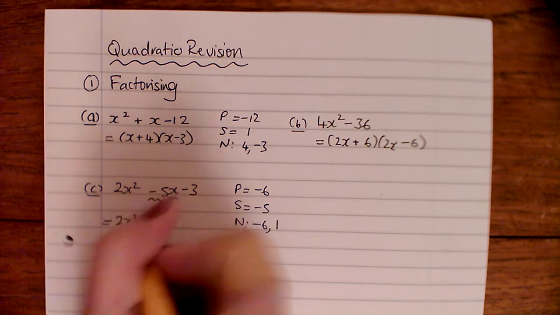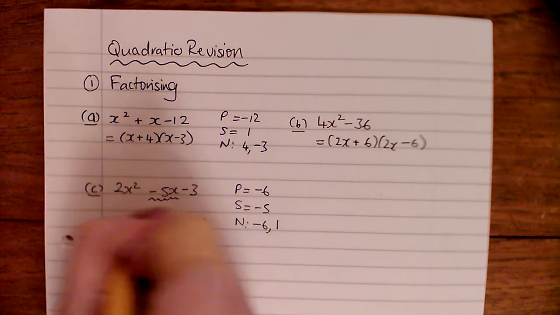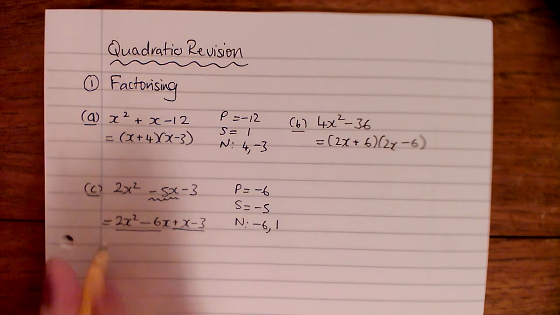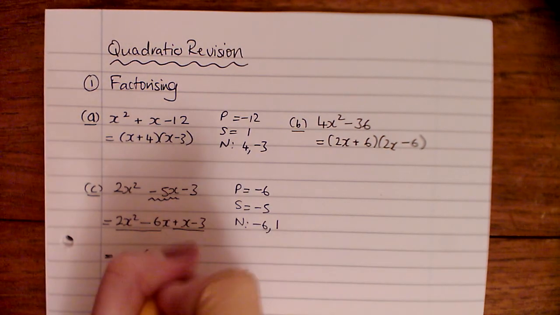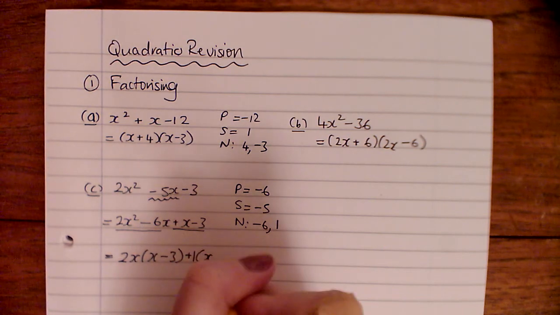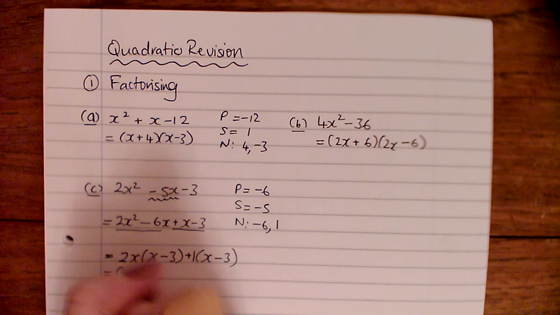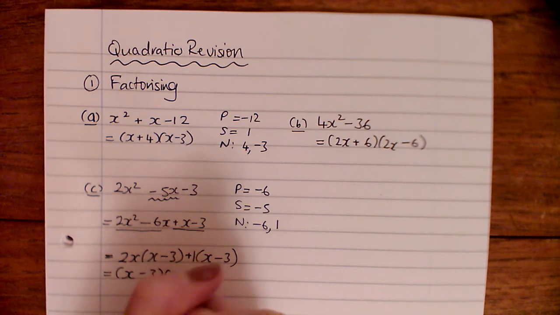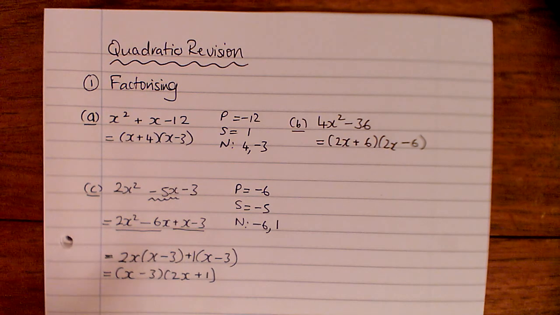So we get 2x squared minus 6x plus x minus 3. Factorise the two pairs. So we've got 2x upon x minus 3 plus 1 upon x minus 3. You should have a common bracket, x minus 3, and then your other bracket is made up with the 2x and the plus 1.